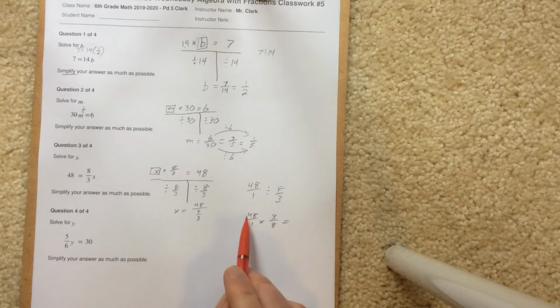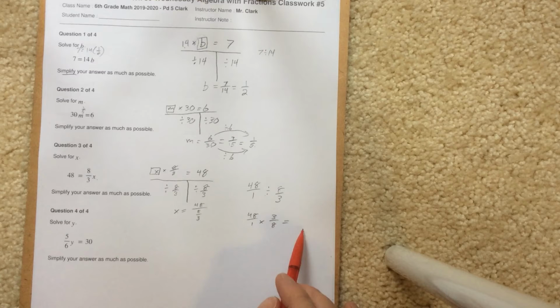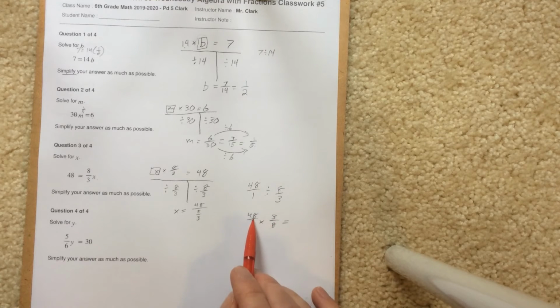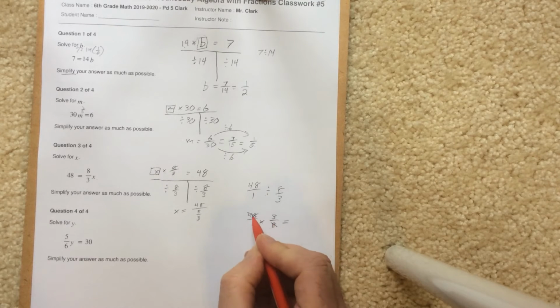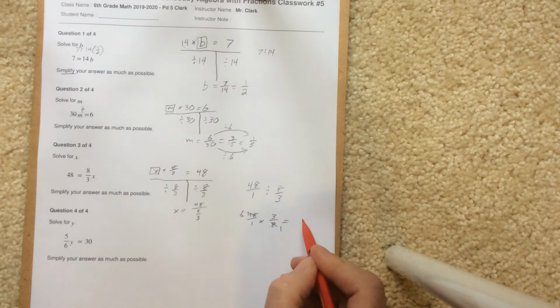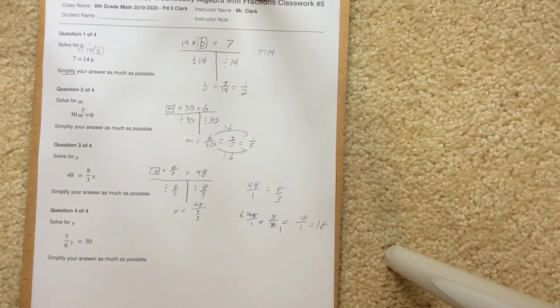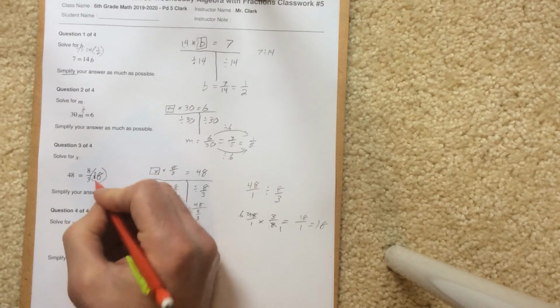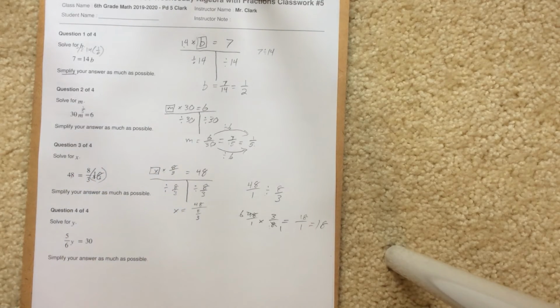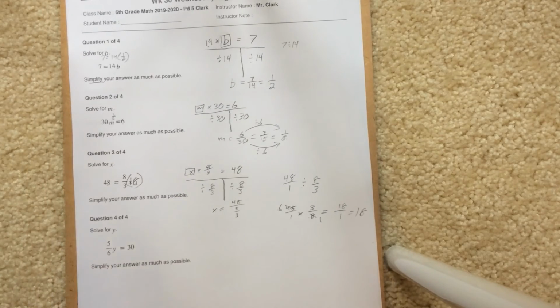Okay. Now I'm going to reduce early, so I'm not ending up with really big numbers. You could multiply across and get 144 over 8, but it's a lot. But it's easier to simplify first. You can divide both of these by 8. So now we have 6 times 3 is 18 over 1 times 1. So 18 over 1, which is just 18. So if I plugged 18 in back here for my x, 8/3 of 18 is about 48. That makes sense. All right, let's do the same thing again.